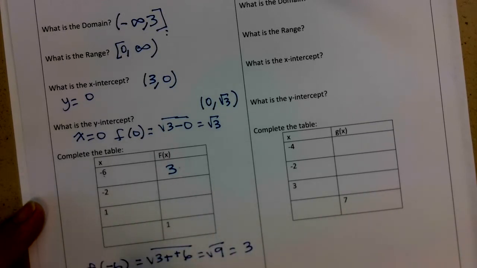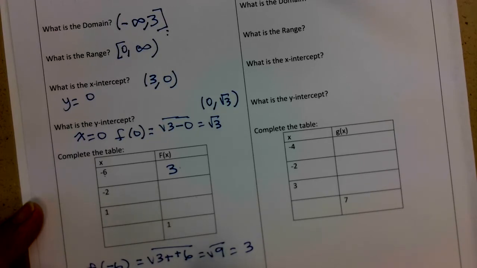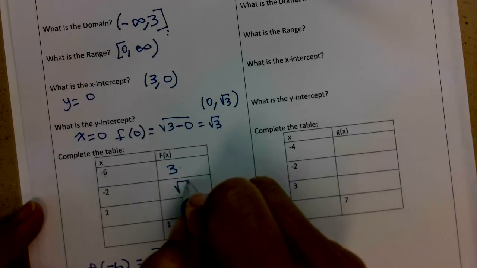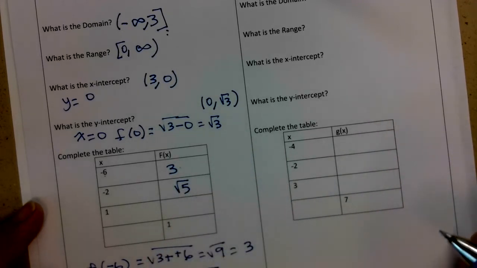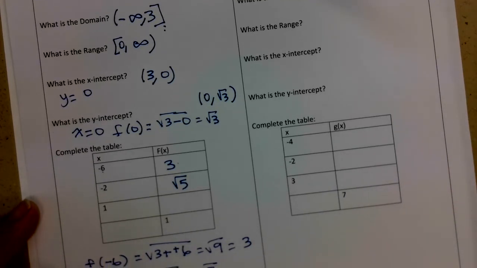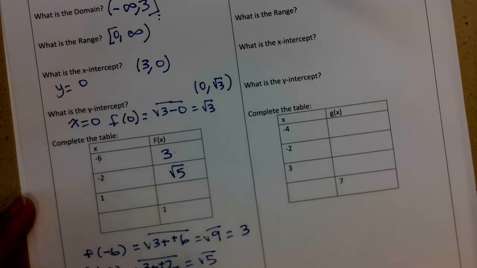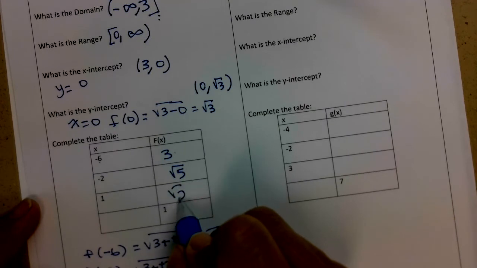Do the next one. f of negative 2, what do we get for that? All right, square root 3 minus negative 2, minus a negative, plus a positive, square root 5. Okay, that's not a nice number, so I'm just going to leave that. And when I'm saying nice, I mean rational. It doesn't make a nice little integer or nice fraction. It makes a repeating or a non-repeating decimal. Okay, next one. f of 1. What do we have? Square root 3 minus 1. Okay, square root 2. There's another irrational number, so we'll just leave that there.